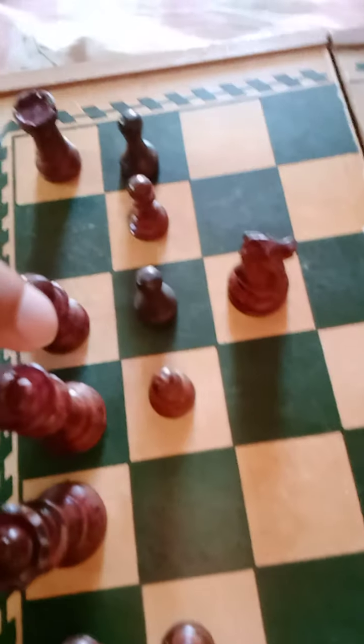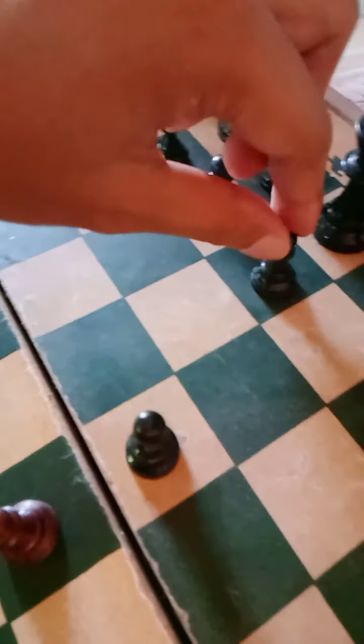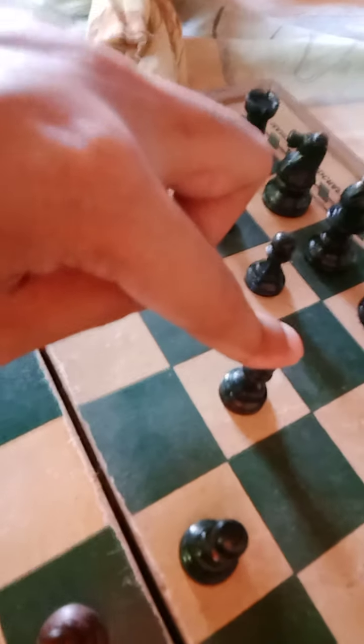That's how they play. Okay. The black will move E6, as in echo. A, B, C, D, E. 1, 2, 3, 4, 5, 6. This is E6. So that's pretty much it.